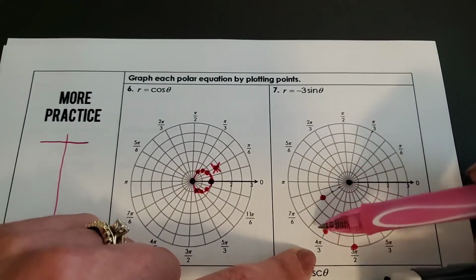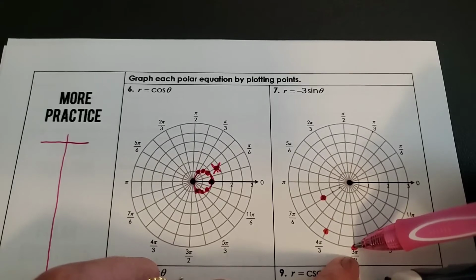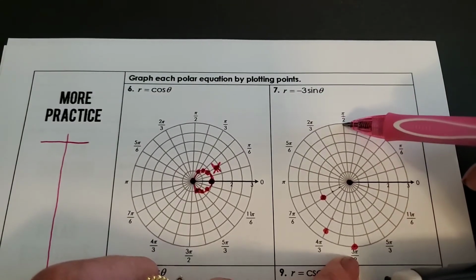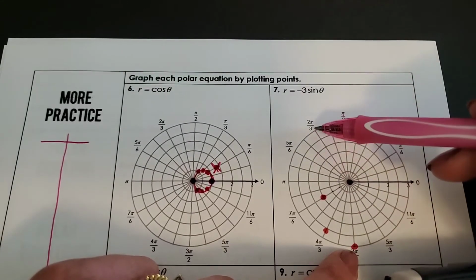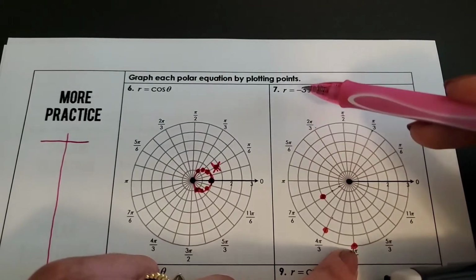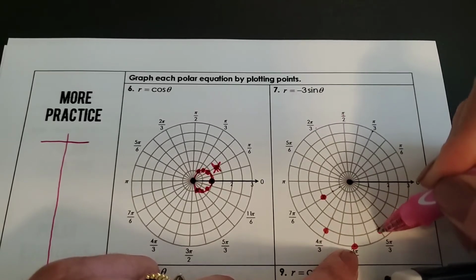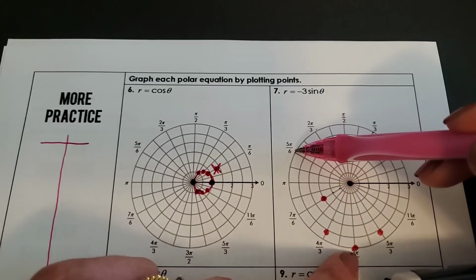And then I know at pi over 2, sine of pi over 2 is 1 times -3 is -3. At 2 pi over 3, the sine is √3/2 times -3. I already have that value, so it would be over here. And at 5 pi over 6, that's the 1/2.